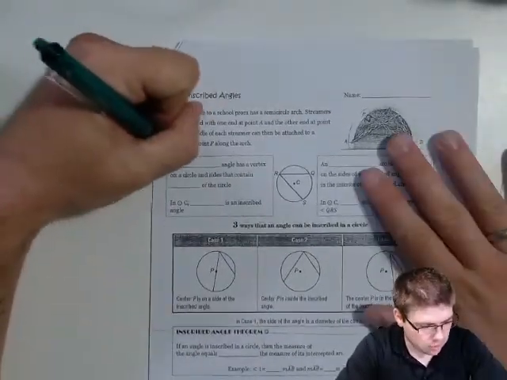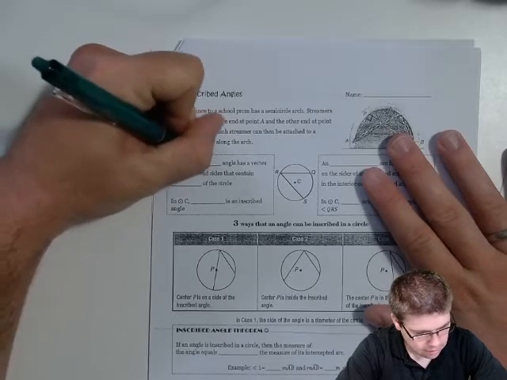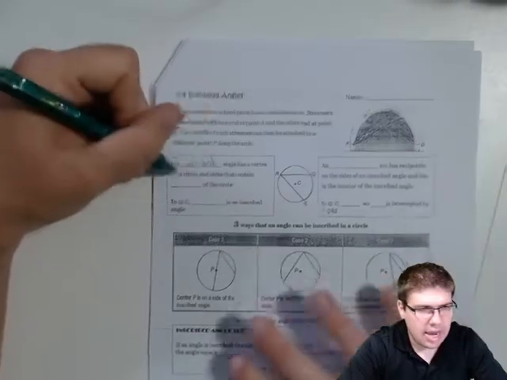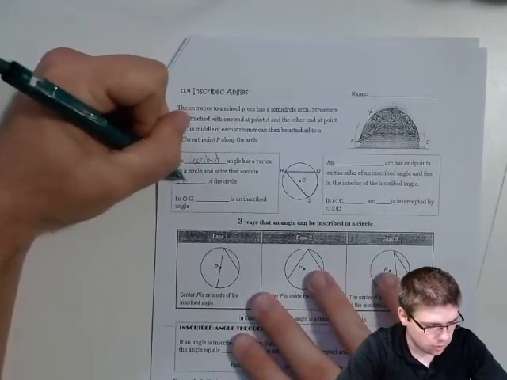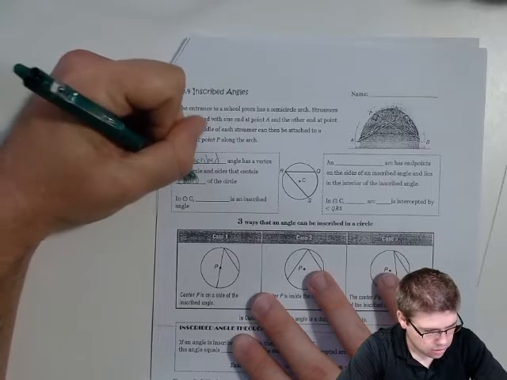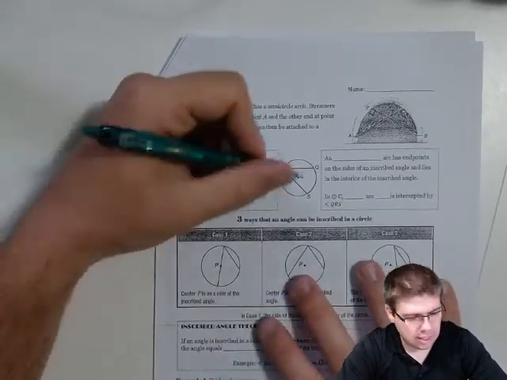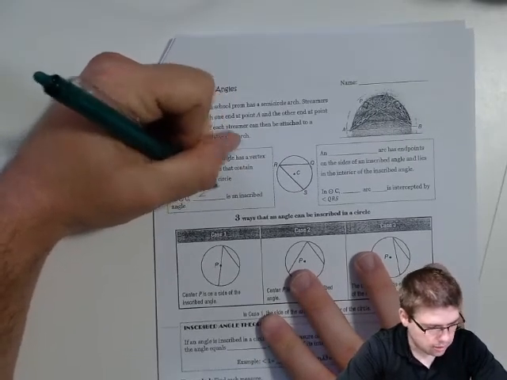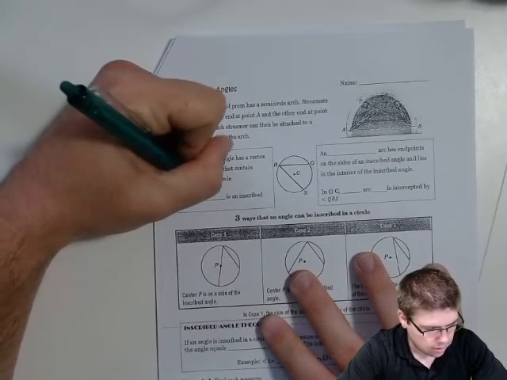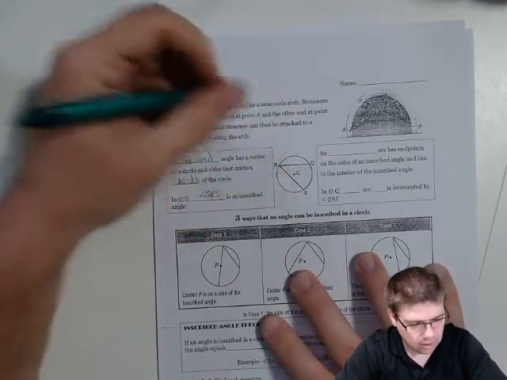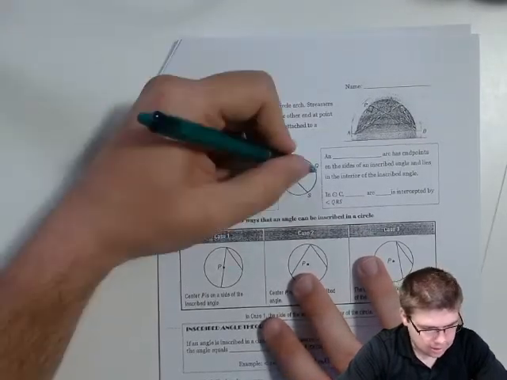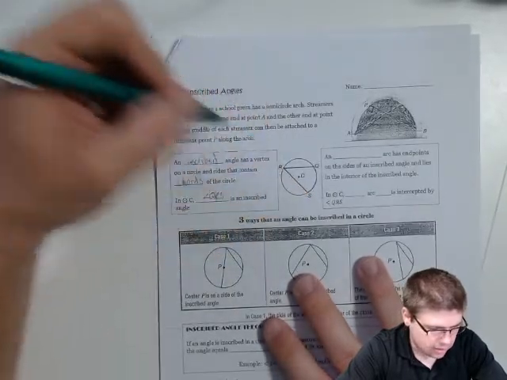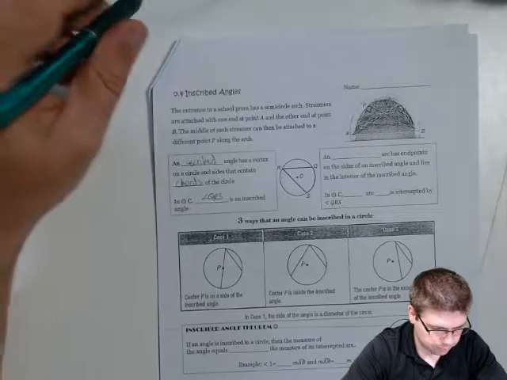So a neat property that can be used for a number of applications. So an inscribed angle has a vertex on a circle and sides that contain chords of the circle. So in circle C, for instance, angle QRS is an inscribed angle, and it's comprised of two chords of the circle, QR and RS, and so then that vertex is on the circle.